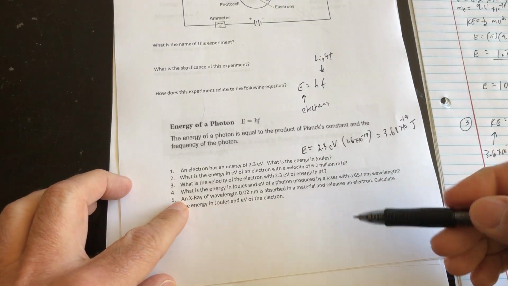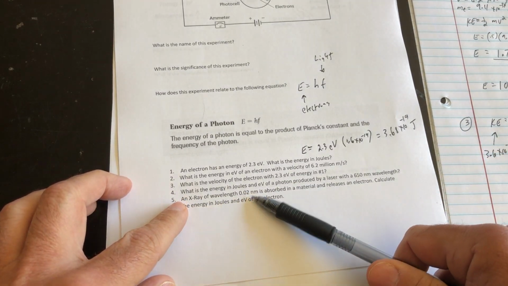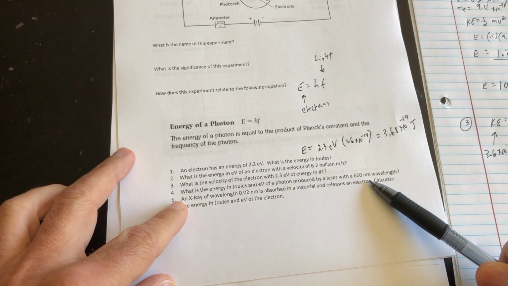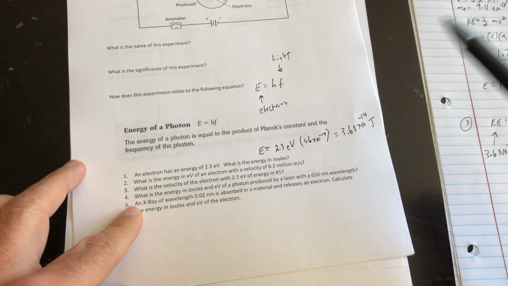All right, number 4: what is the energy in joules and eV of a photon produced by a laser with 650 nanometer wavelength?